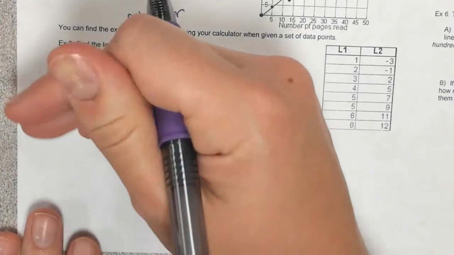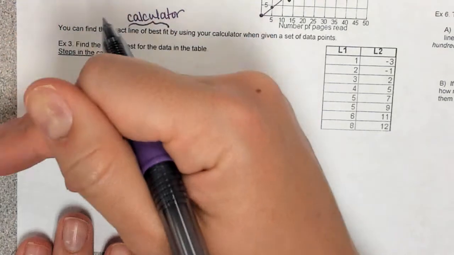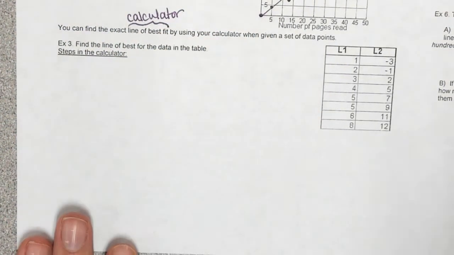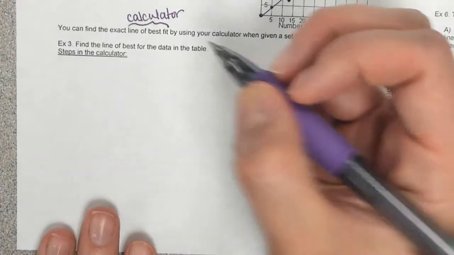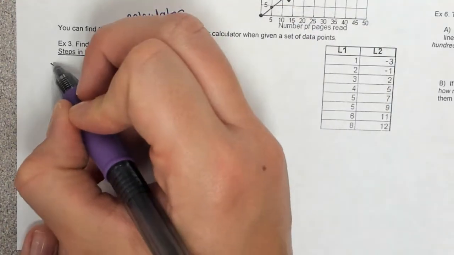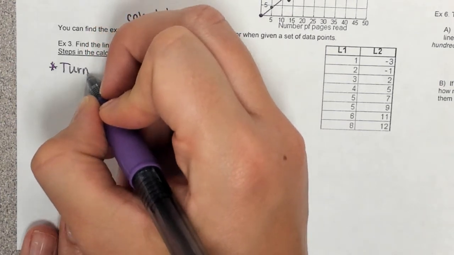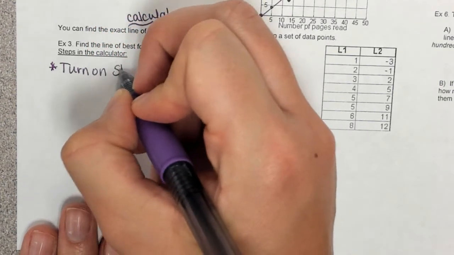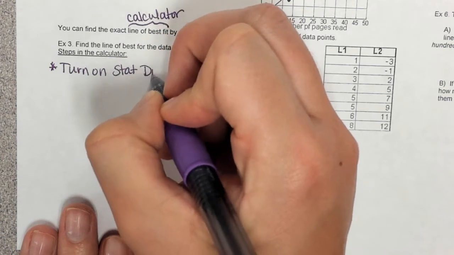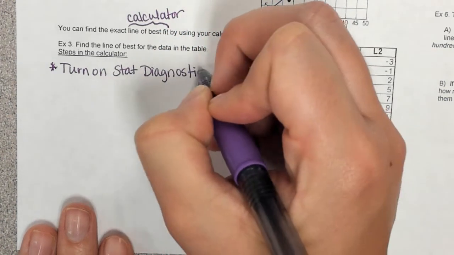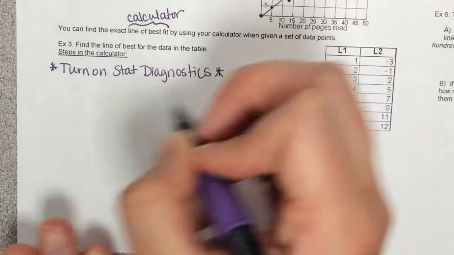I'm going to write out all the steps first, so if you would just copy those down, because you're going to want those later, okay? And then we'll do it together. So first we're going to write the step. The first thing we want to do before we even begin the process is to turn on stat diagnostics. And again, I will show you how to do that after we write this down. So turn on stat diagnostics.